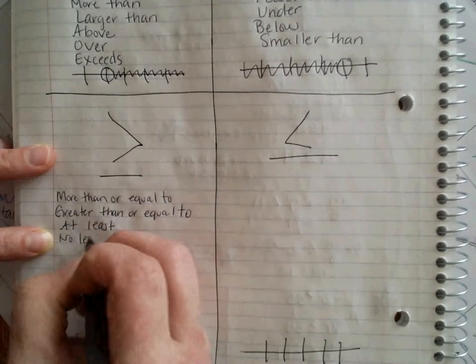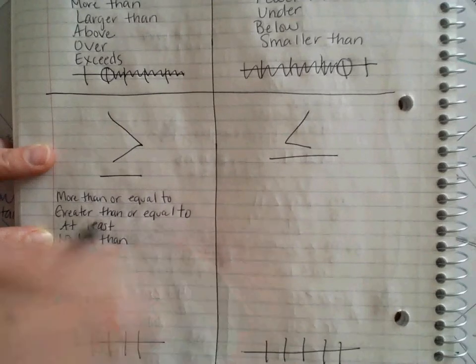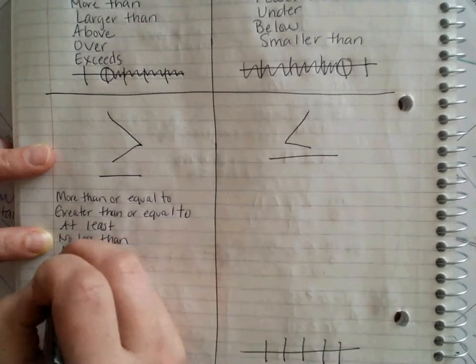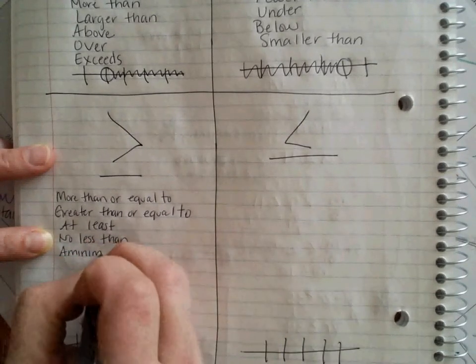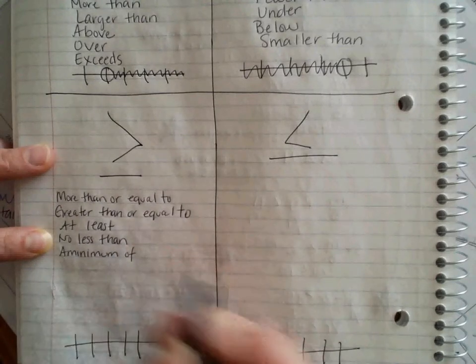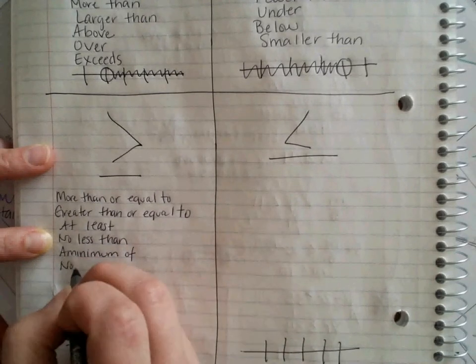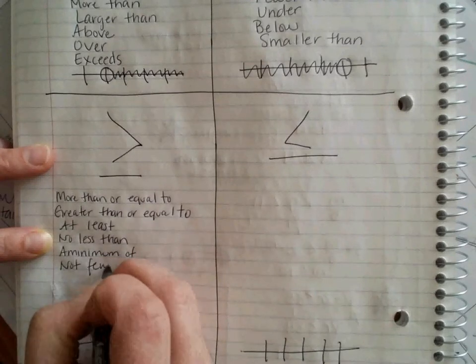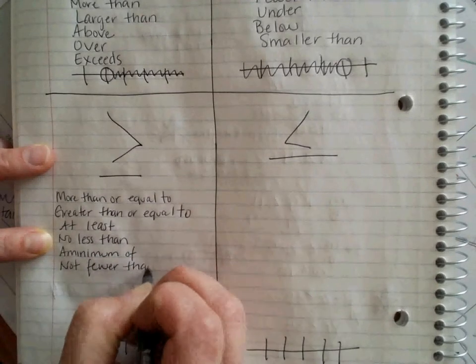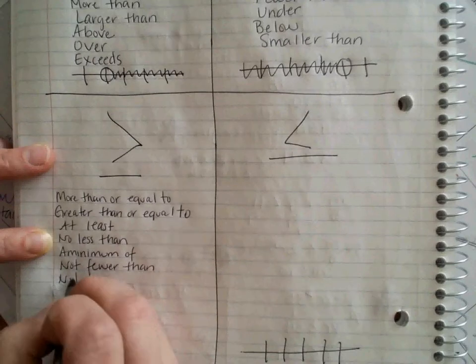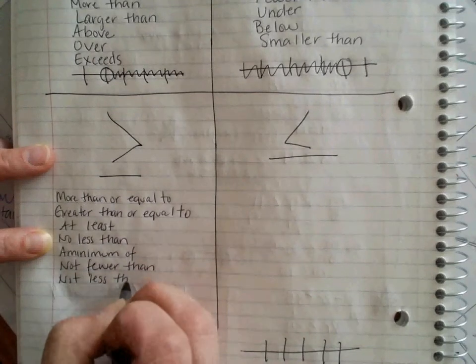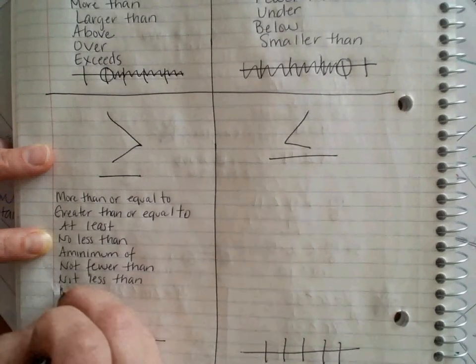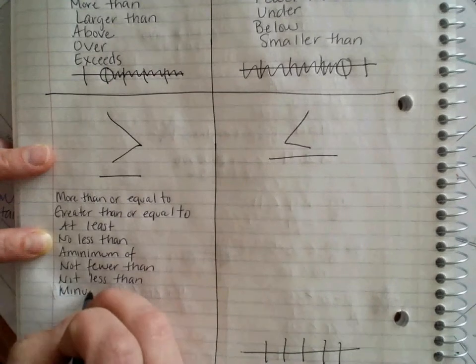We have no less than, a minimum of, not fewer than, not less than, just the word minimum.